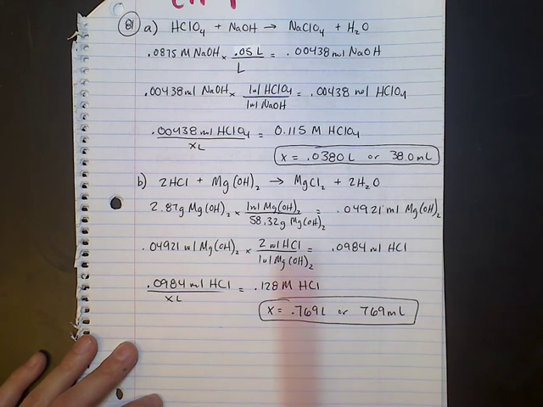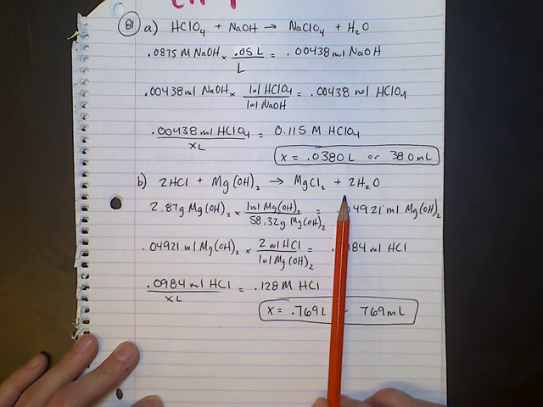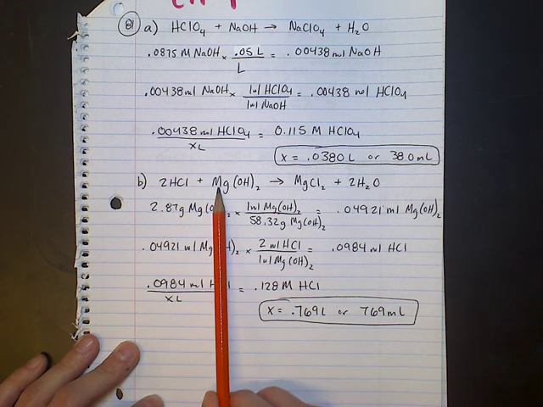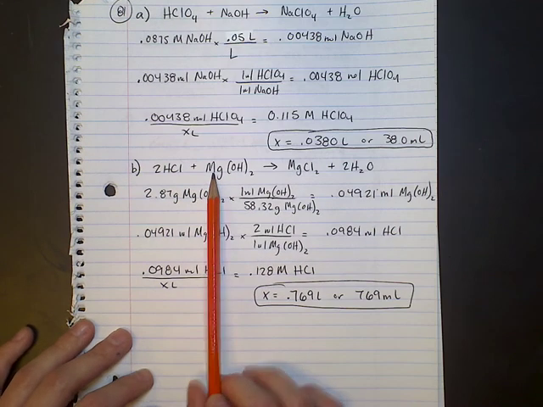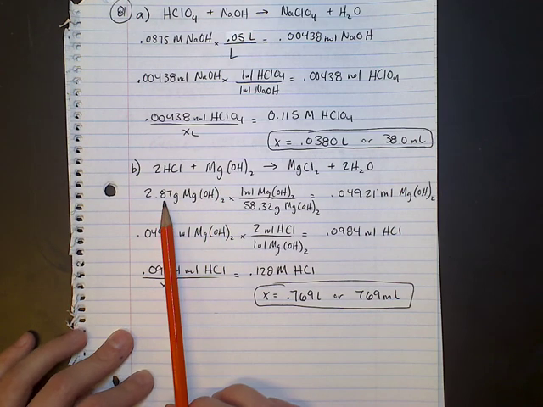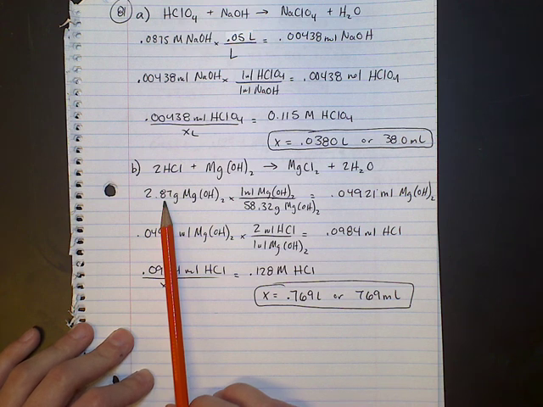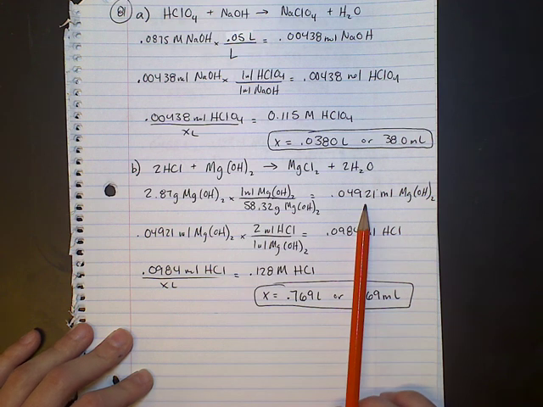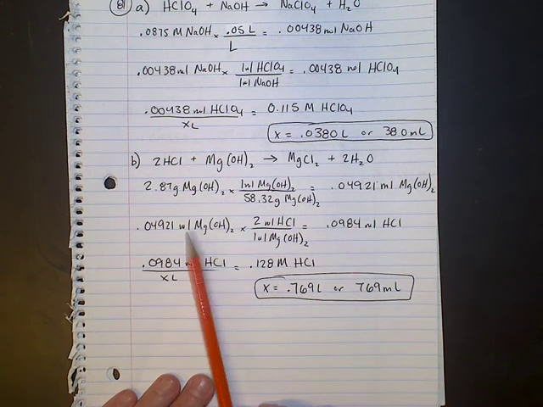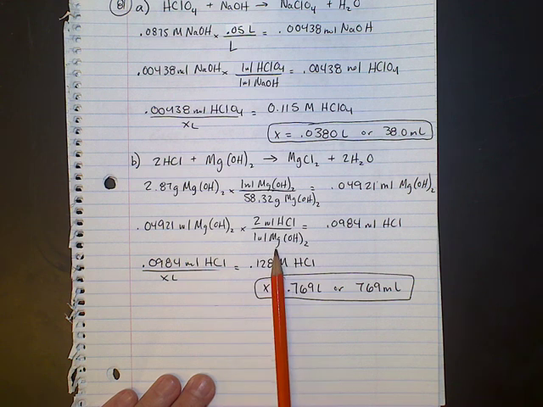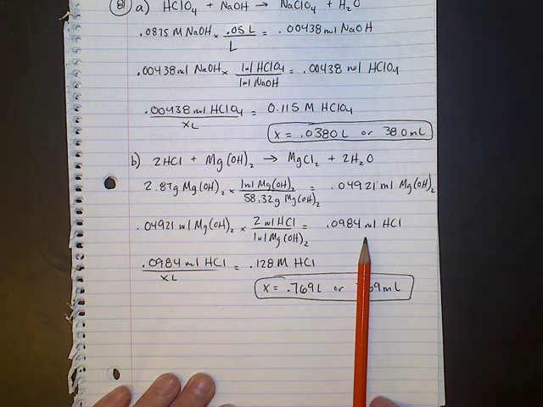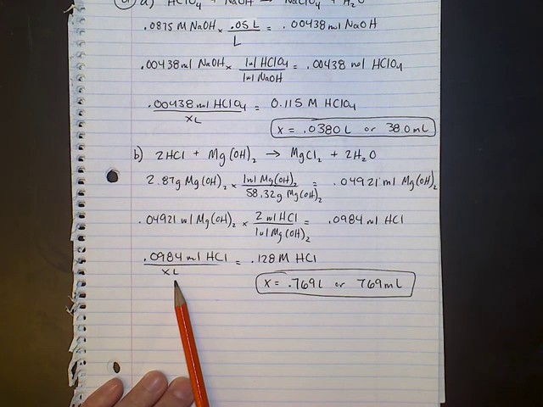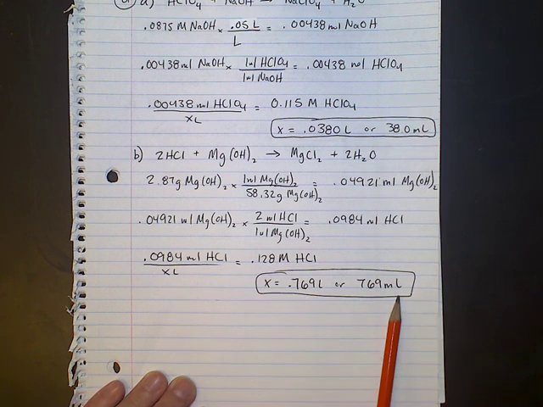As far as B goes, here's your chemical reaction. This is why we have to write it out first, because the ratios change between the acid and the base. In this case, we're starting with grams instead of molarity of our base. We have to figure out how many moles we have, so divide by molar mass to get moles of our base. Then we multiply the moles of our base times the mole ratio between the acid and the base to figure out how many moles of acid we need. And then use the same technique down here to figure out how many liters of that acid we would need. And so we get this answer here.